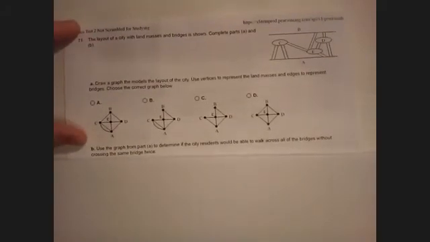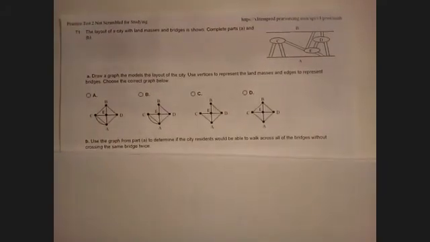Okie dokie. Number 71. The layout of a city with land masses and bridges is shown. Complete parts A and B. Okay. Draw a graph that models the layout of the city.